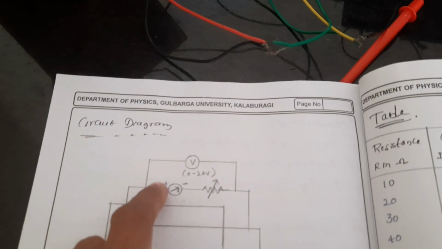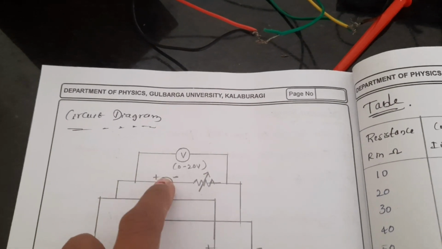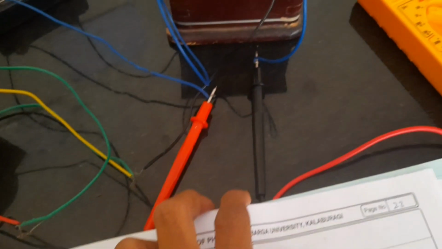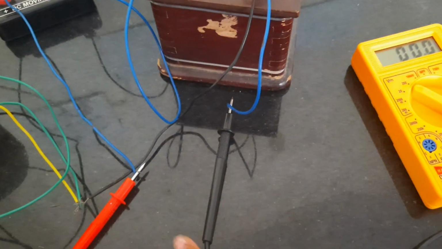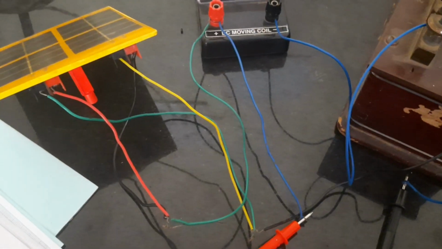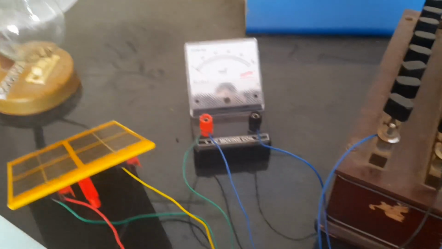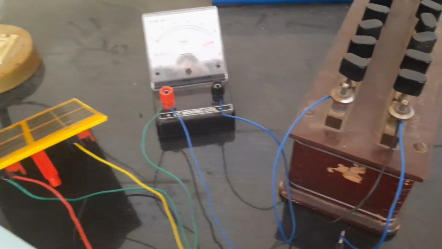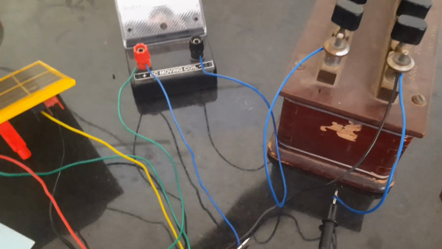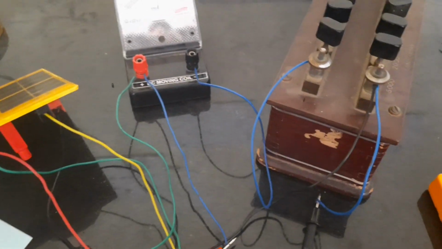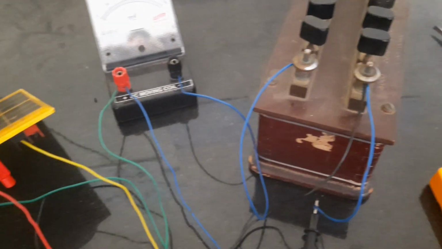Then across the ammeter and resistance box, we should connect the DMM. Across the ammeter and resistance box we have to connect the DMM. This will complete the circuit diagram for the solar panel in parallel combination. Next you can take the readings.